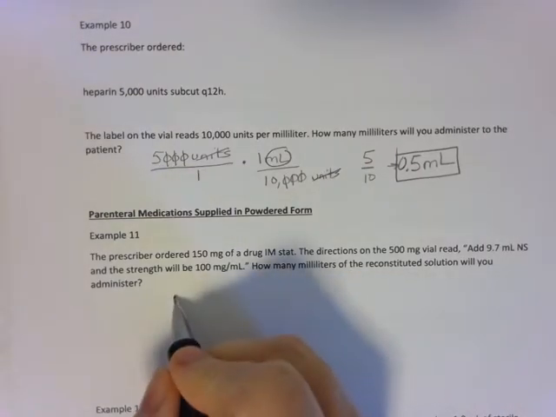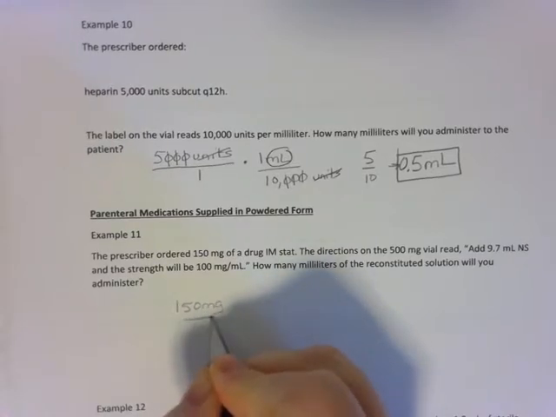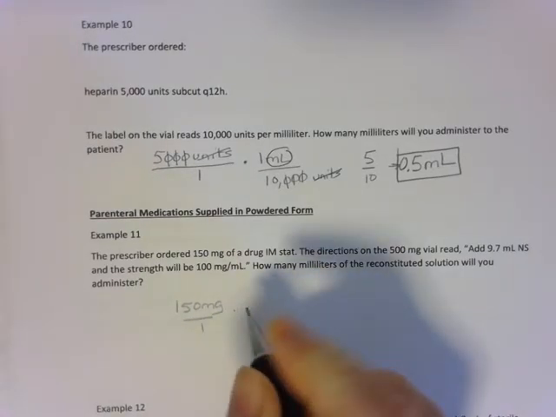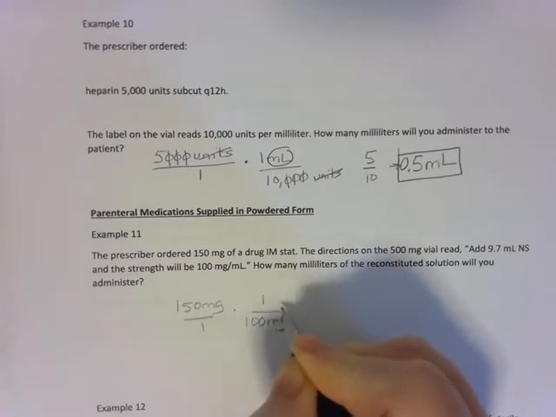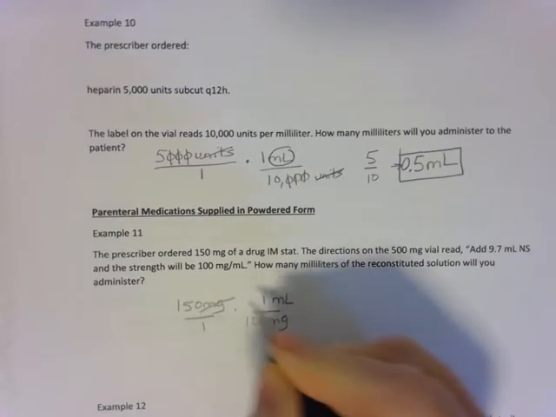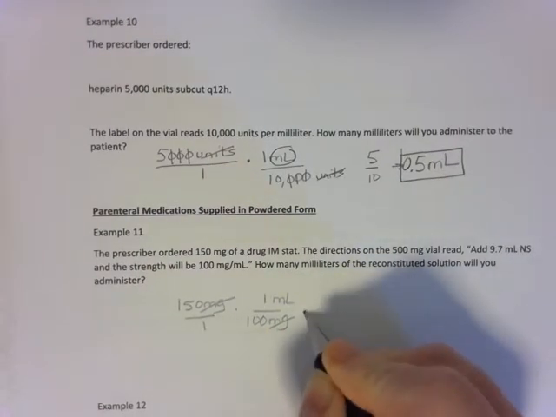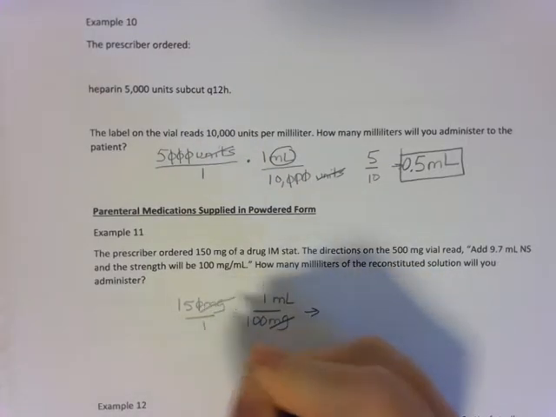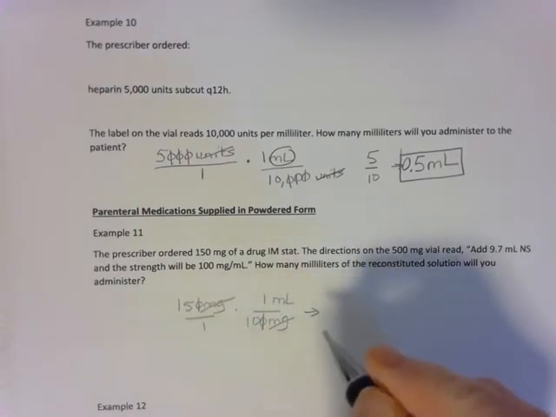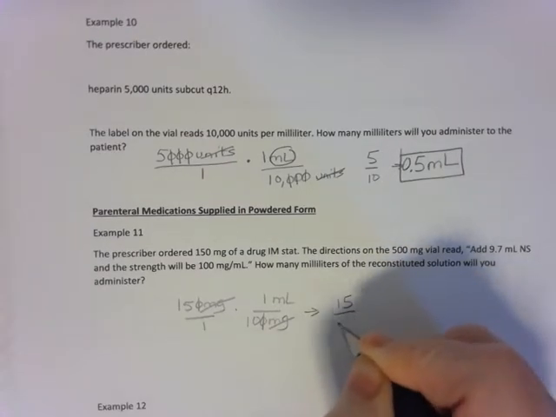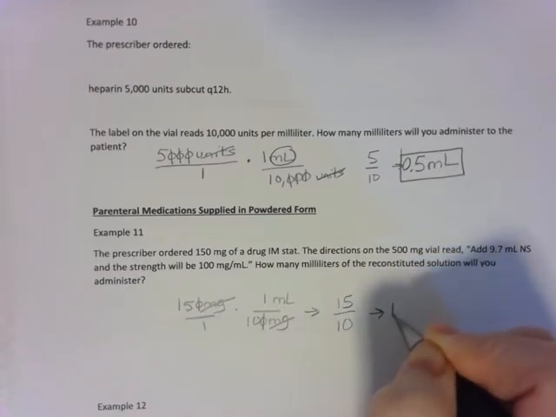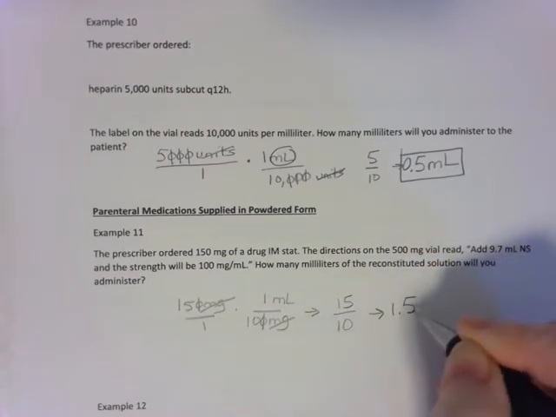Here I'm looking at 150 milligrams times the strength of 100 milligrams per 1 ml. Take out a 0, and I have 15 over 10, which I know is 1.5 or 1 5/10, and my units would be mLs.